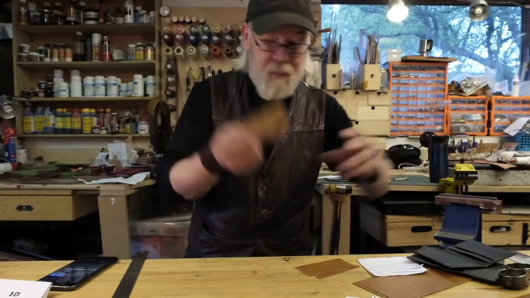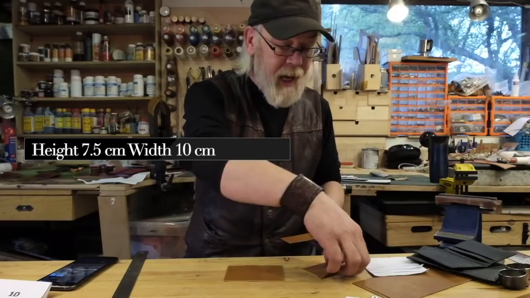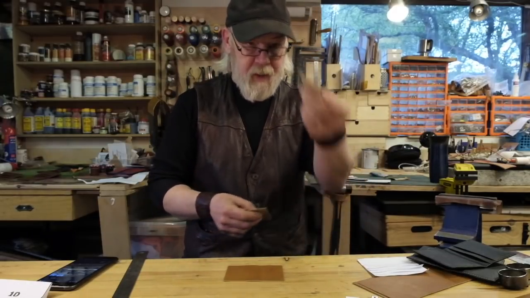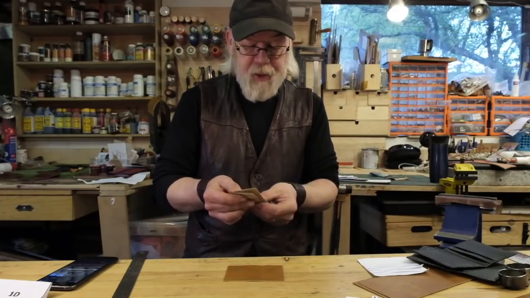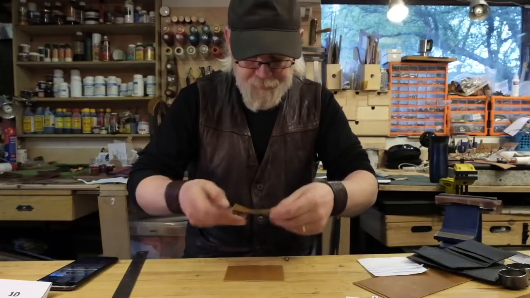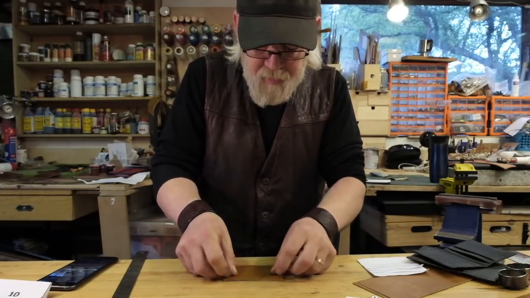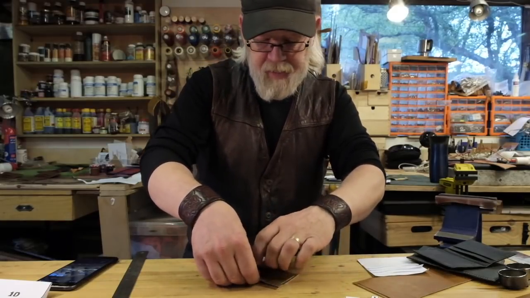This one is 7.5. We can start there. We have the inner wallet and the outer wallet, and this one is 5. Put those together. Let's put it in here.